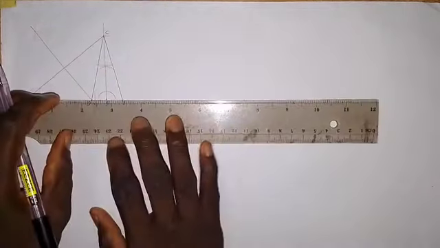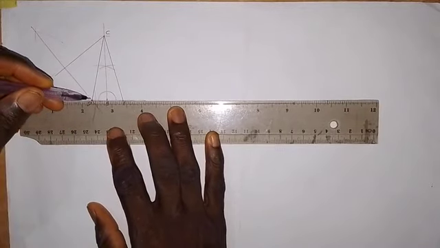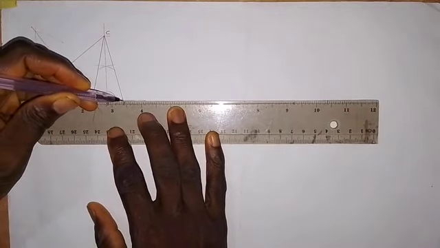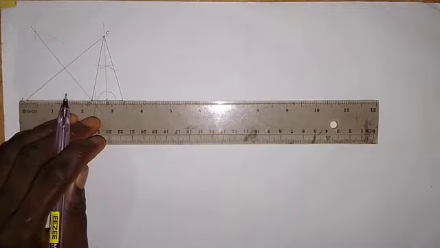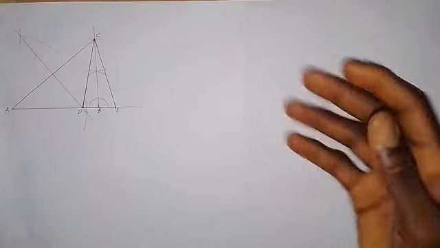Then make this line DE a thick line. This is the required triangle, and the required triangle is triangle CDE, whose perimeter and altitude are given. It is as simple as I've done it here.